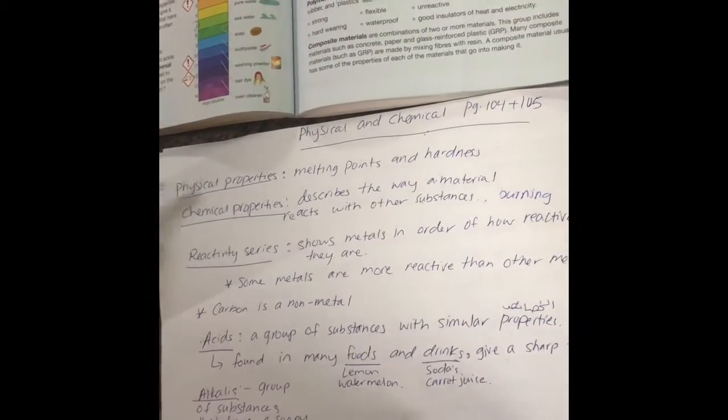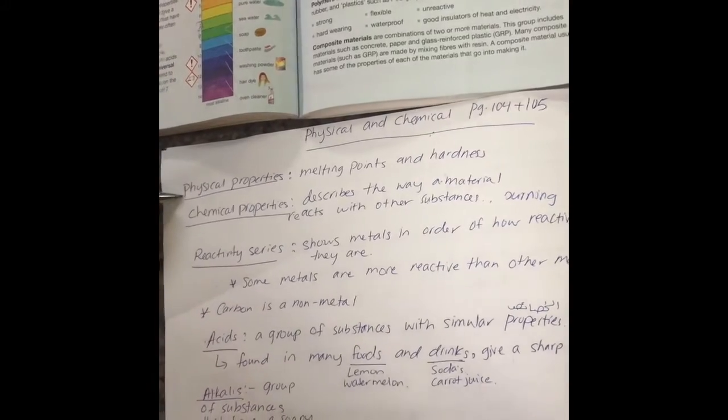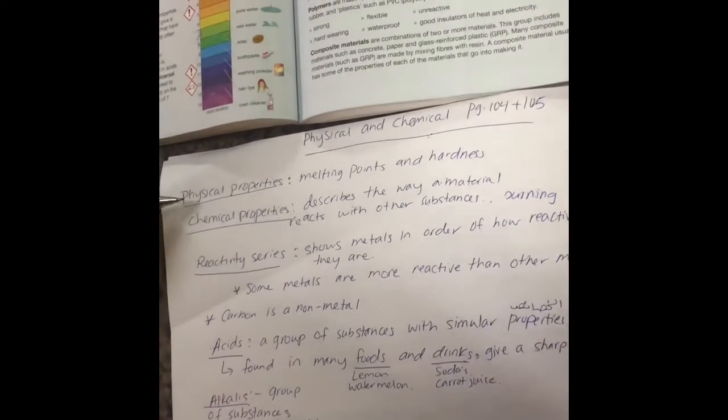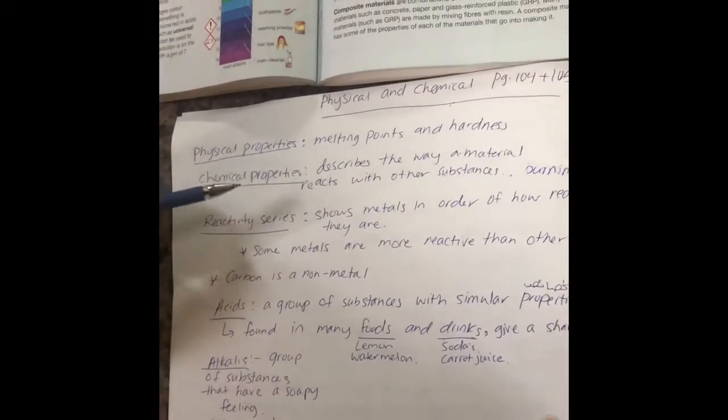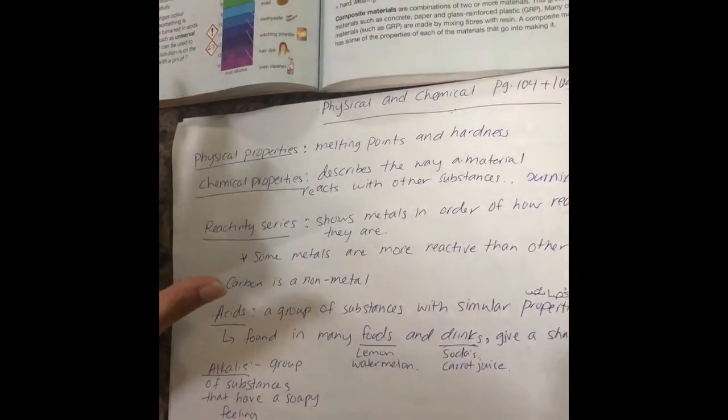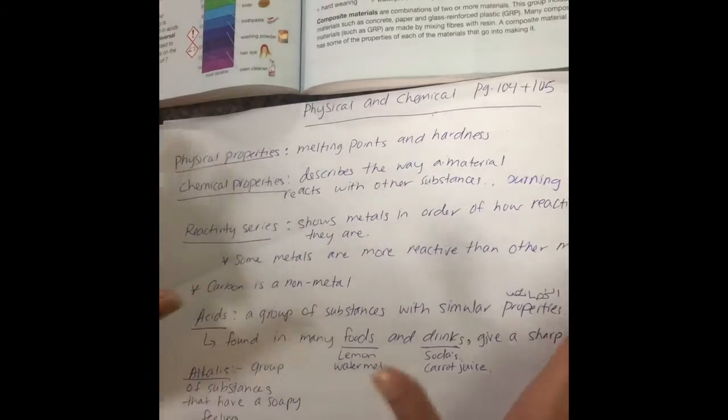We talked about physical properties before. We said physical properties is when a substance's appearance changes, but it keeps its identity. What does that mean? It means that the way it looks changes, but it's still the same thing.